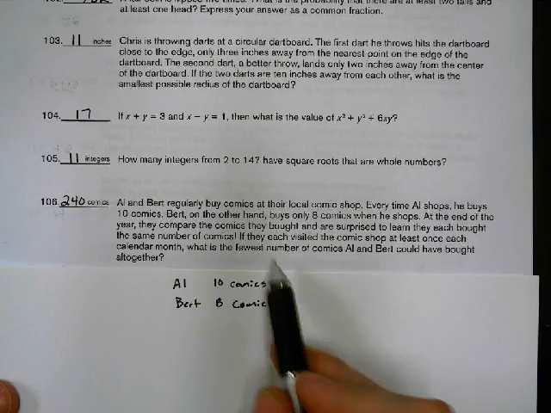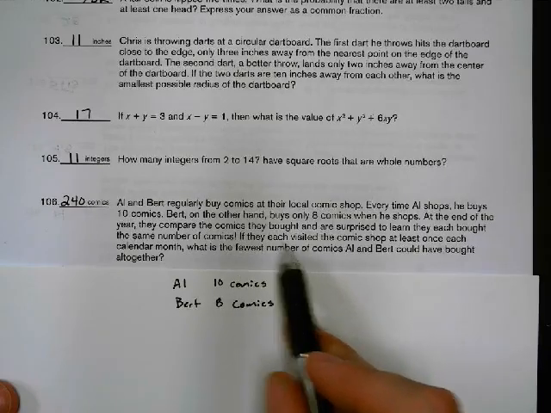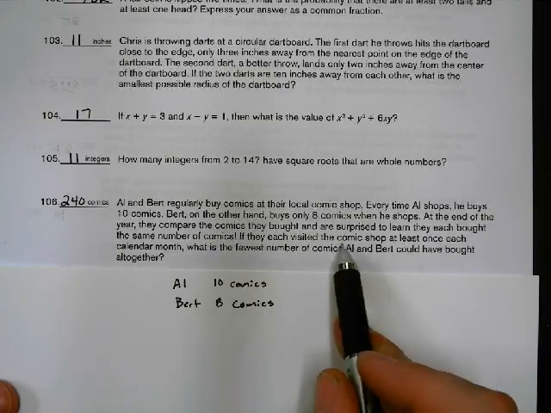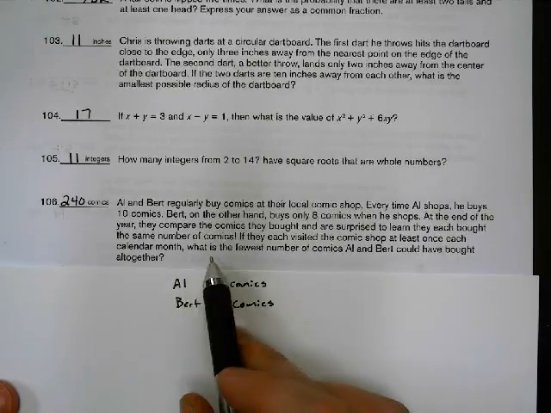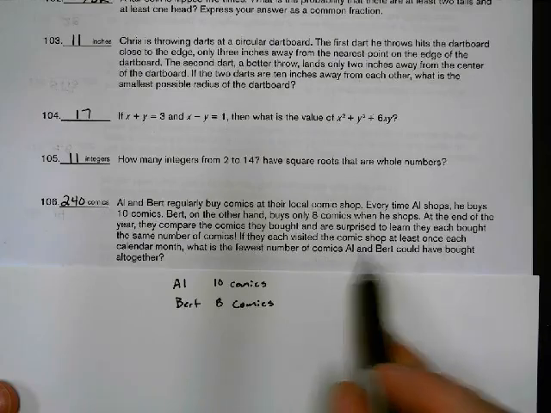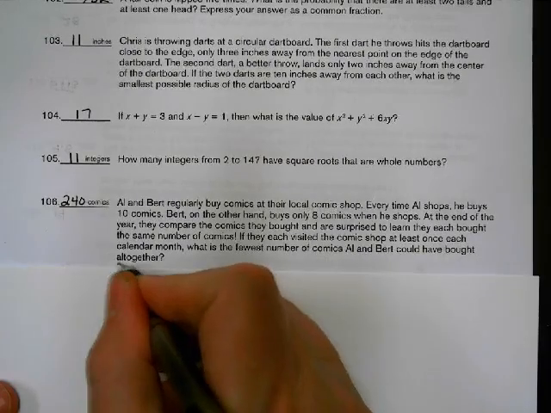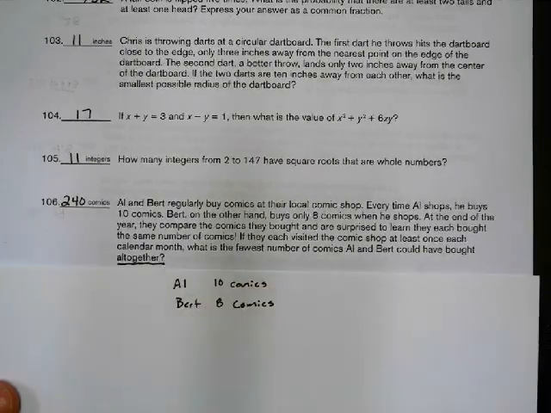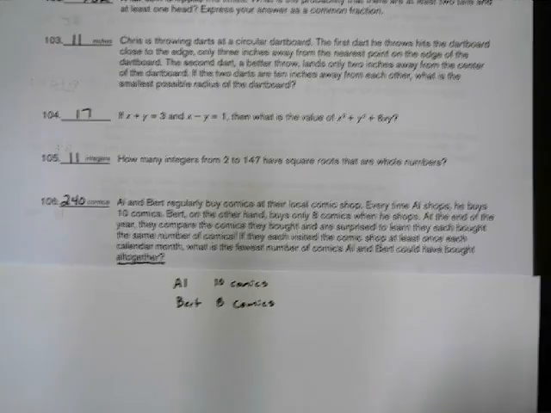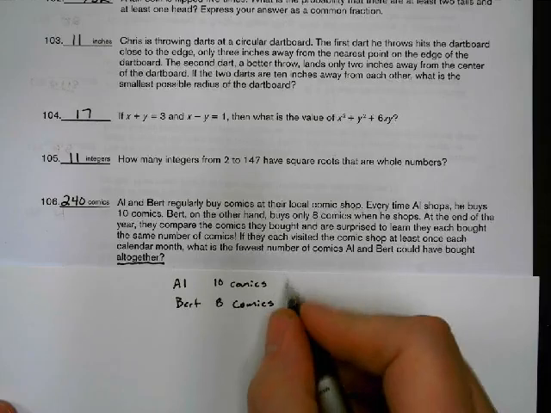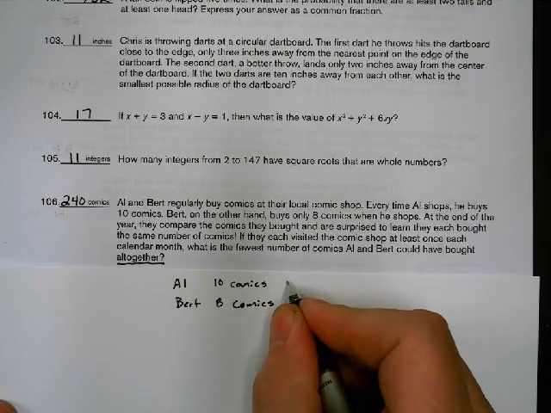If they each visited the comic shop at least once each calendar month, what's the fewest number of comics Al and Bert could have bought all together? We're supposed to add up Al and Bert. Okay, they have to go once a month at least. So, if this guy goes once a month, then this would be 120 comics.